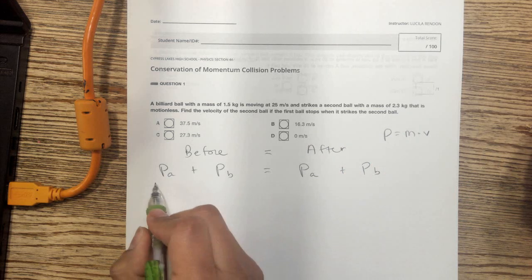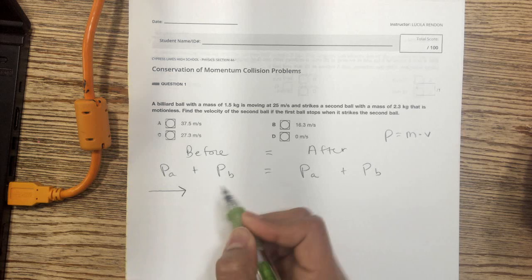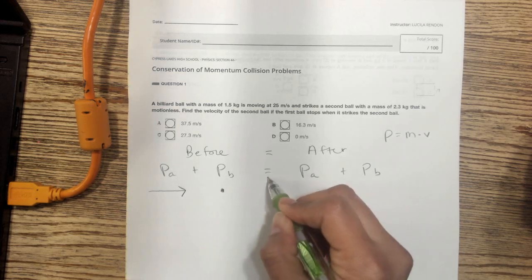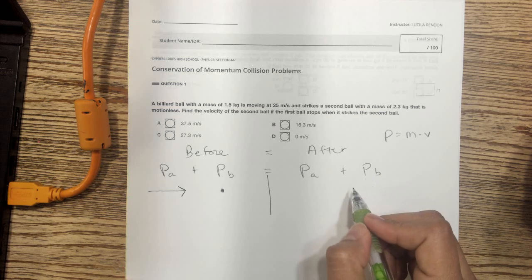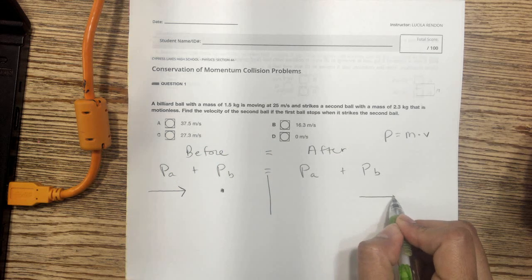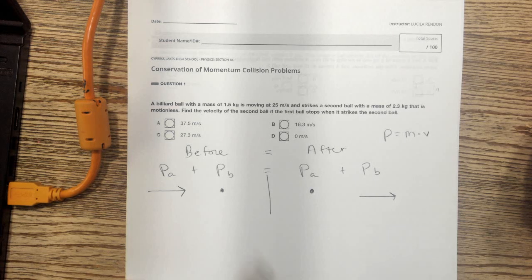So basically, ball A is moving towards a stopped ball B, right? Then they collide. Find the velocity of the second ball, which means the second ball moves, and that first ball stops. Okay, so before, after.